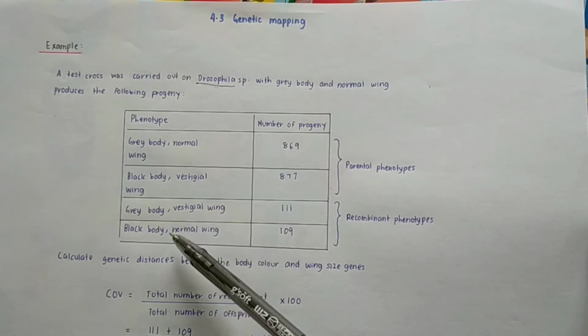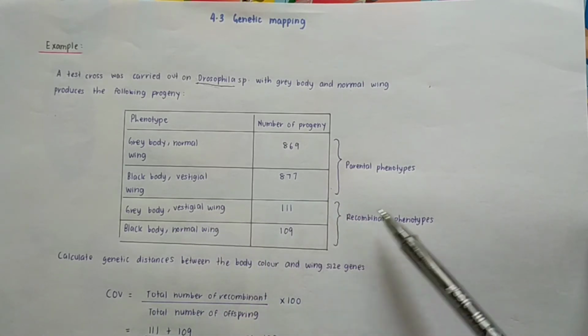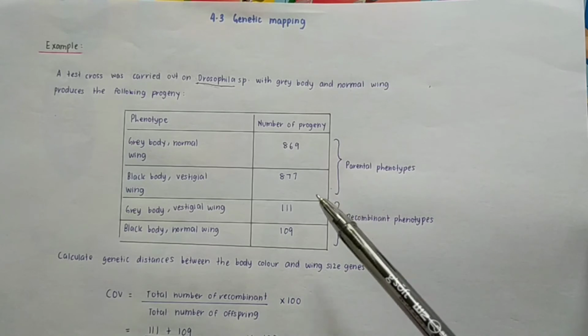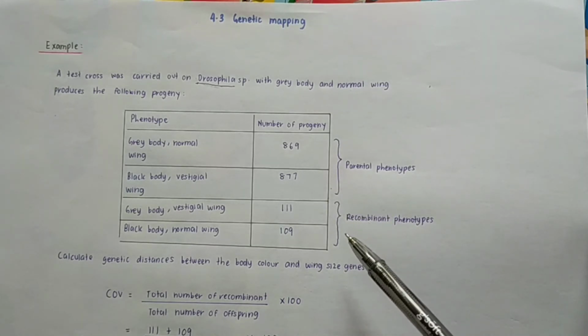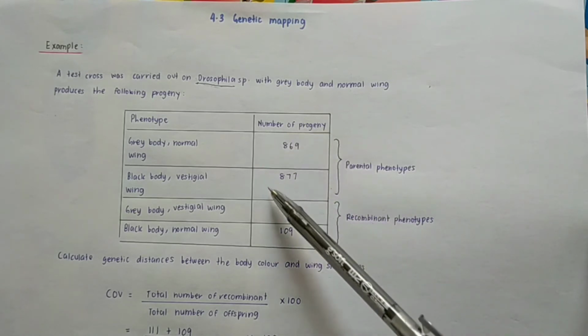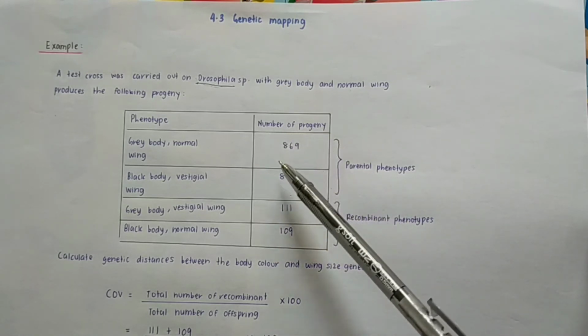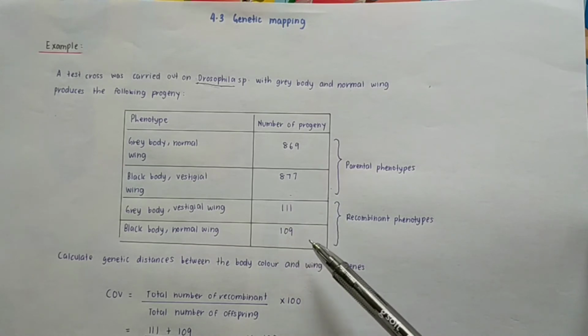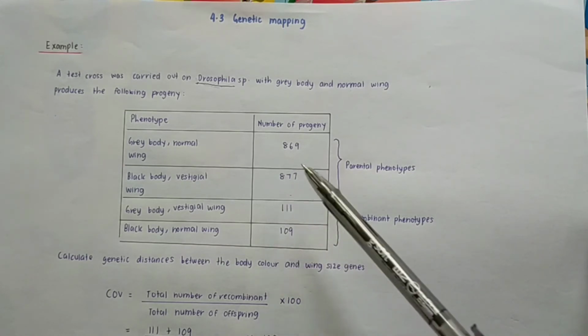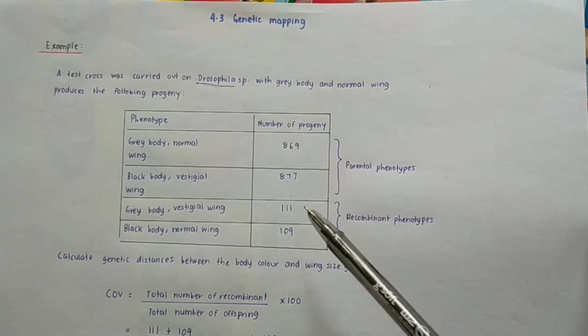Grey body vestigial and black body normal are both recombinant phenotypes. Macam mana kita nak tahu cara untuk identify parental and recombinant phenotype? Usually, the number of progeny for parental phenotype is larger compared to the number of progeny of recombinant phenotype. This is how you identify whether the question is about linked genes or not.